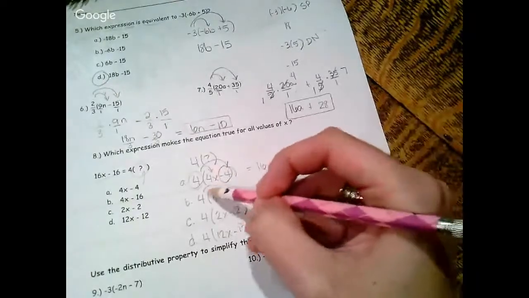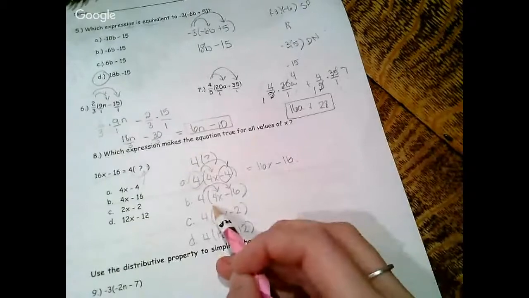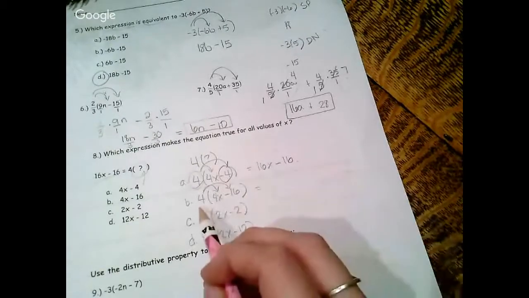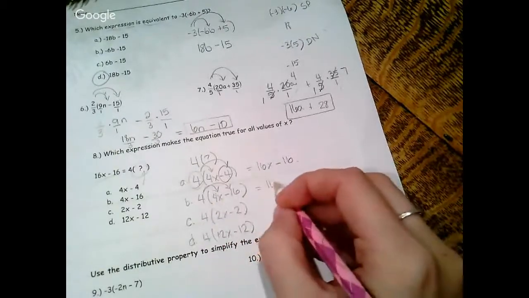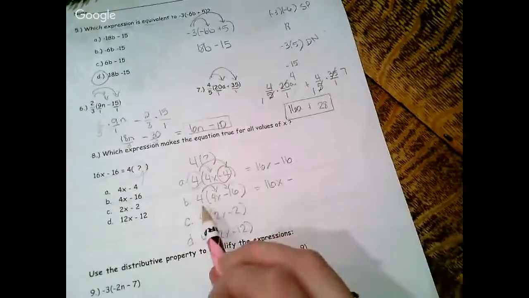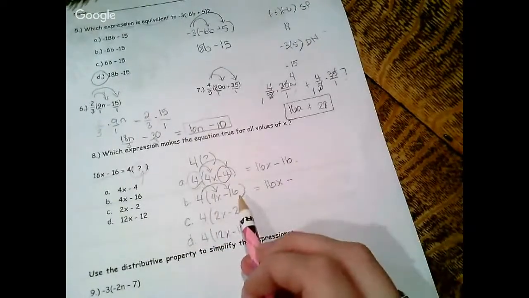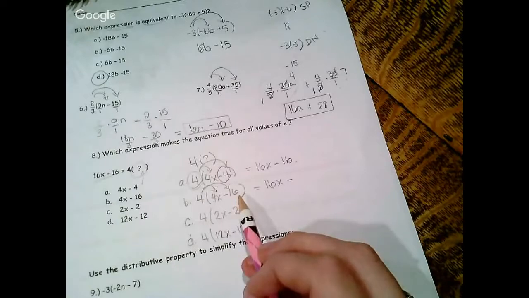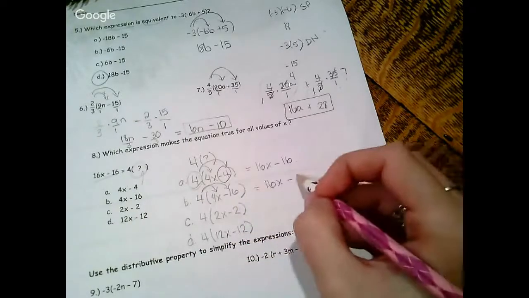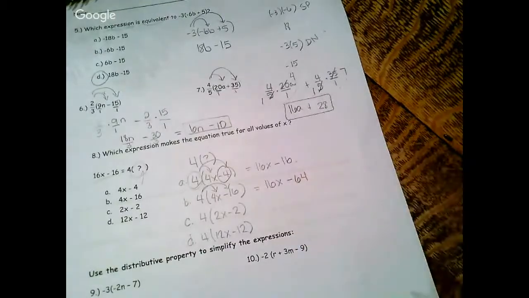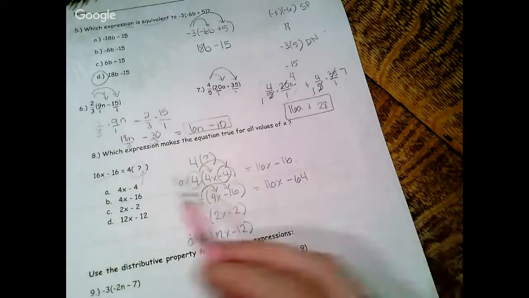The next one, we distribute, we multiply the 4 by the 4 and the 16. I get 4 times 4, which is 16x, minus 4 times 16. Well, is 4 times 16 16? No, that's crazy talk, Miss Wall. It's 64. Well, that certainly doesn't equal that.